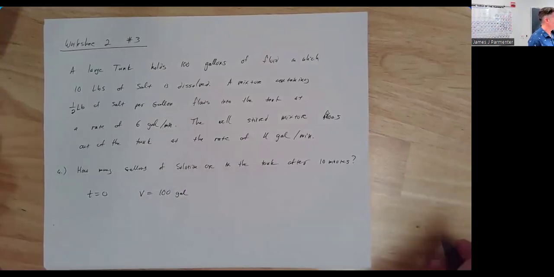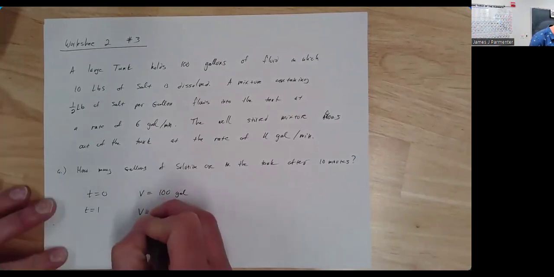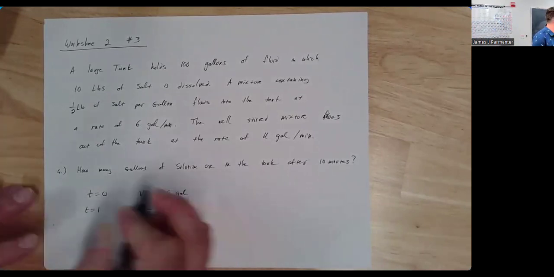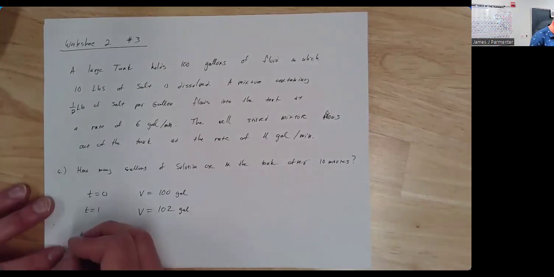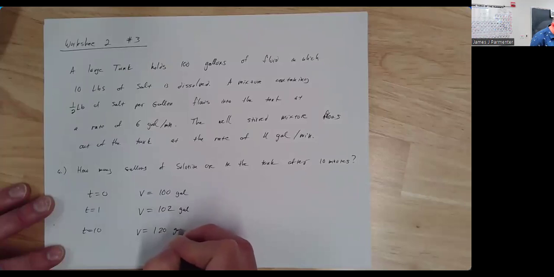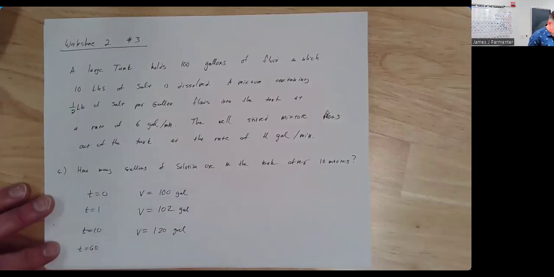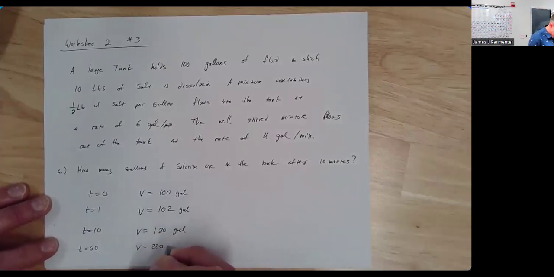1 minute later, we've added 6 gallons and we've also drained 4 gallons. So 1 minute later, we've added a net of how many gallons? Show me on your fingers. How many gallons have we added after 1 minute? Thank you. Yes, that many. So in 1 minute, we've got to 102 gallons. And every minute, we're going to add another 2 gallons. So after 10 minutes, the volume should be 120 gallons. And after 1 hour, which is 60 minutes, we should have added 120 gallons to our 100 gallons. So our volume should be 220 gallons.